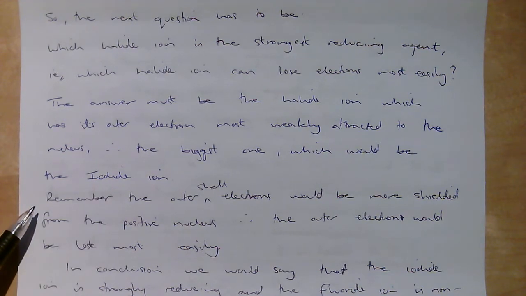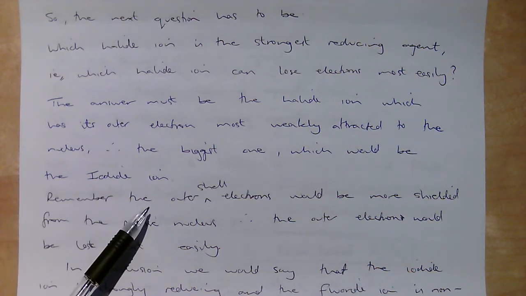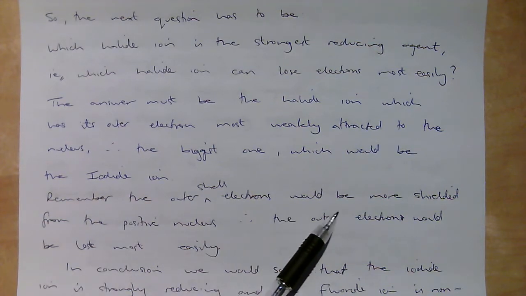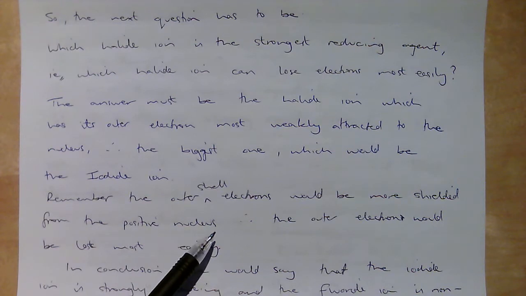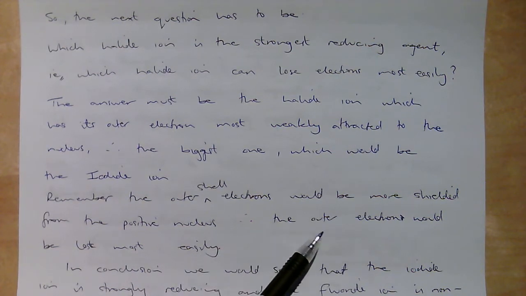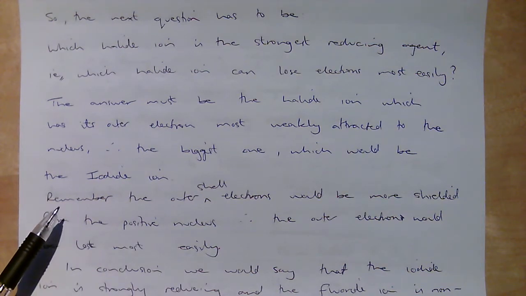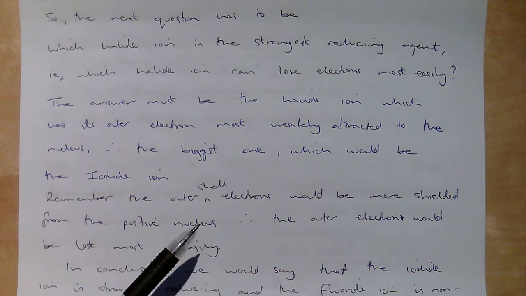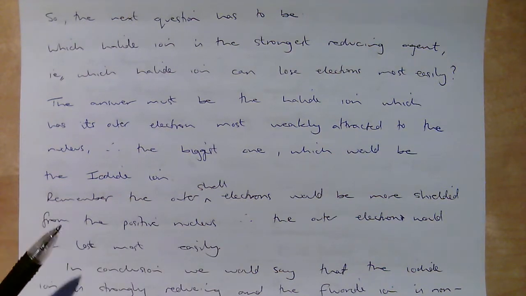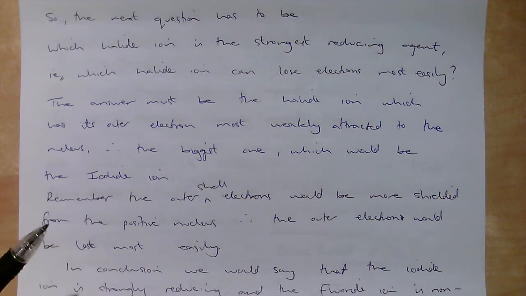Remember, the outer shell electrons would be more shielded from the positive nucleus when the atoms are bigger. Therefore the outer electrons would be lost most easily. I should have said there, remember the outer shell electrons should be more shielded from the positive nucleus in the ion: the iodide ion, bromide ion, chloride ion, fluoride ion.